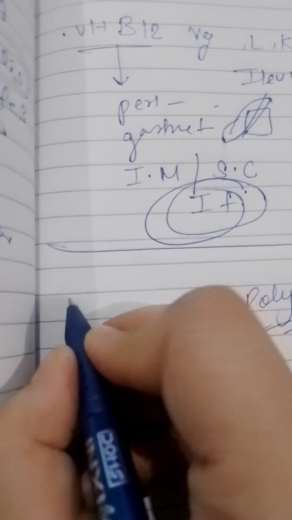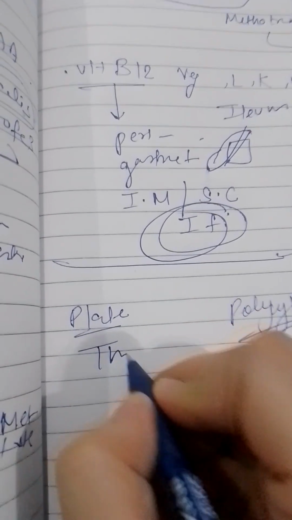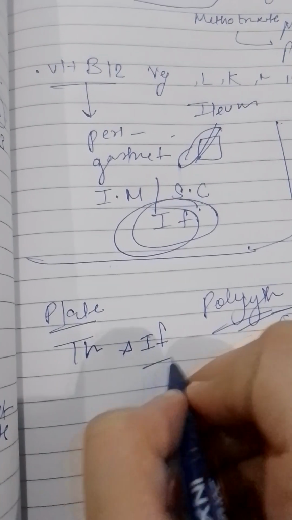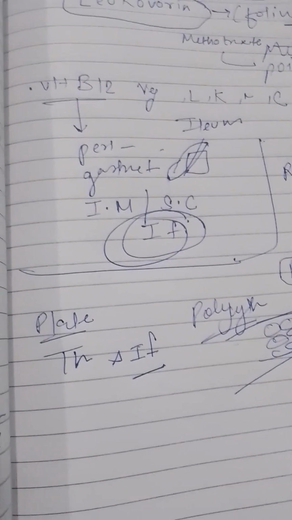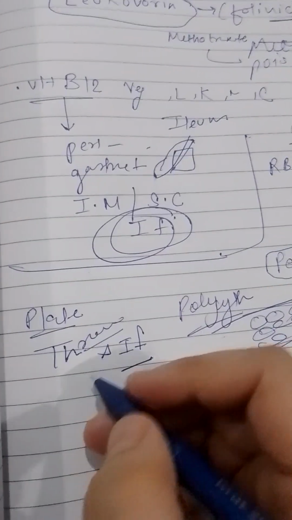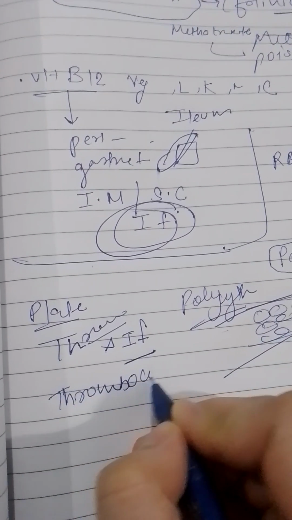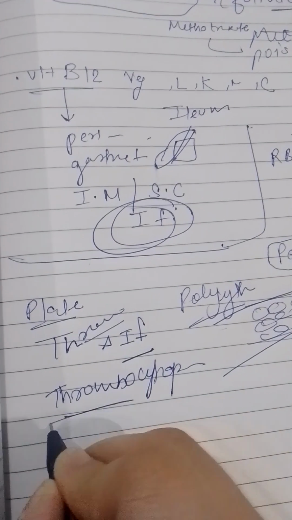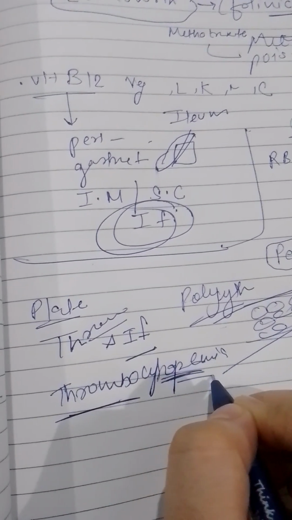Now the second, for platelet formation, the growth factor will be thrombopoietin as well as intrinsic factor. Where will we use this growth factor? Where there is a shortage of platelets. So we are going to use it in case of thrombocytopenia, that means when there is a deficiency of platelets.